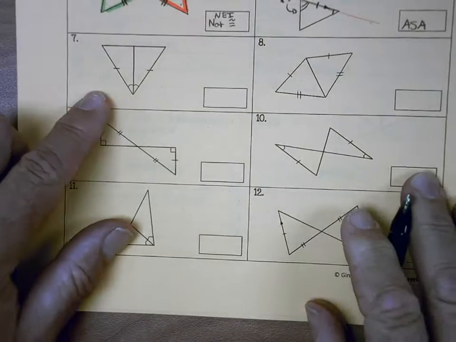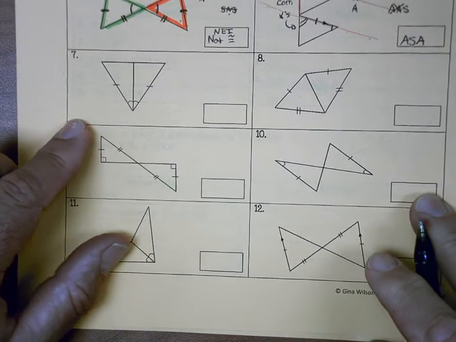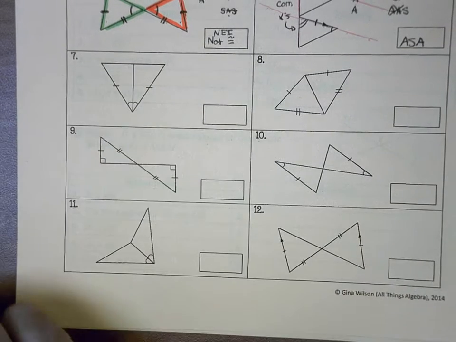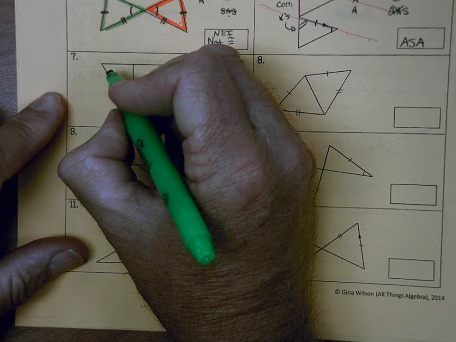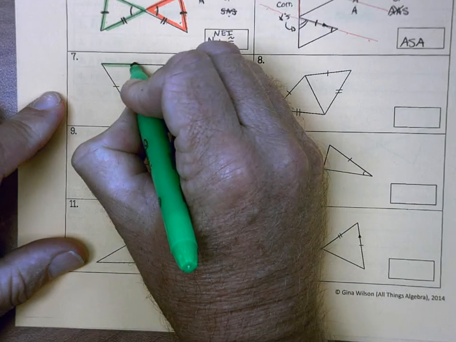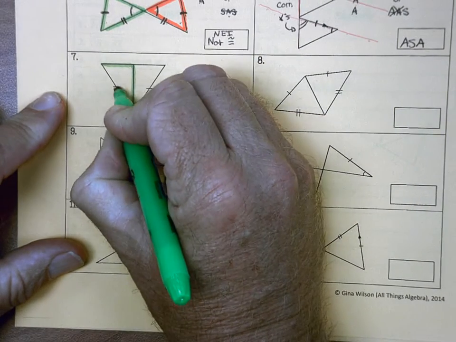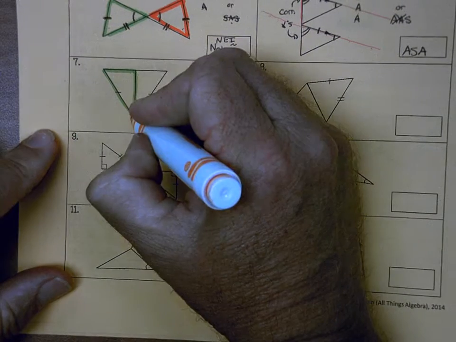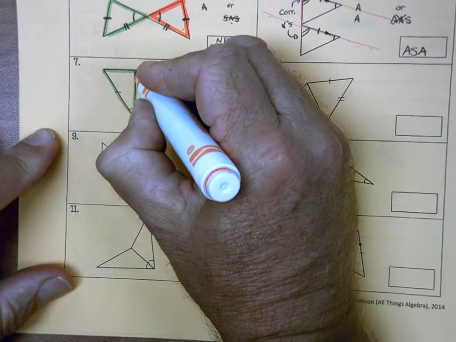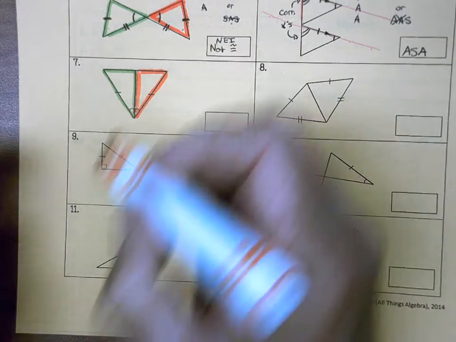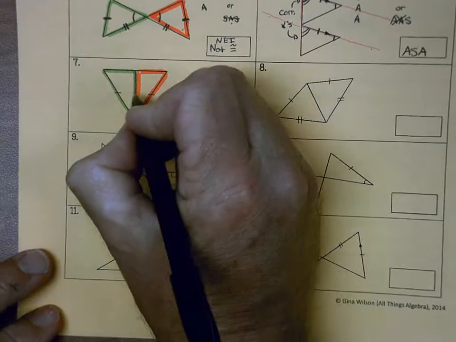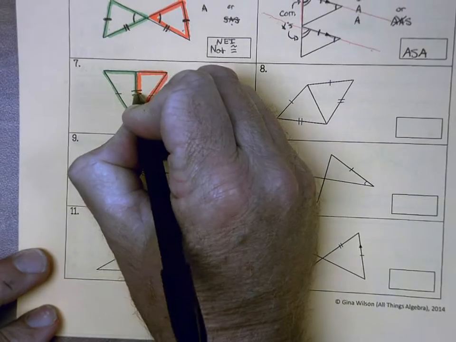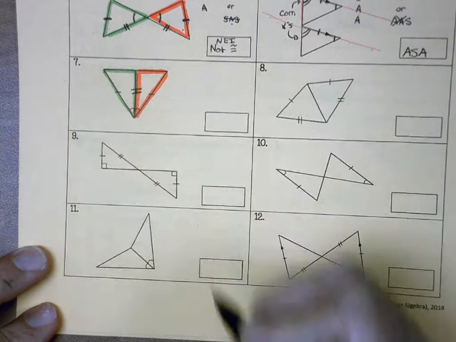Okay, moving up to number 7 right here. Good, you can see it. So the two triangles that we're talking about, I'll outline them in this problem because they might be a little bit confusing because they share something. So there's one of the triangles there. Here's the other triangle that I'm comparing with it right there. And right away you should notice that they share this side right here. So that side right there is equal to itself in both of the triangles.